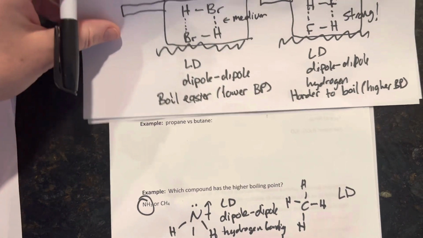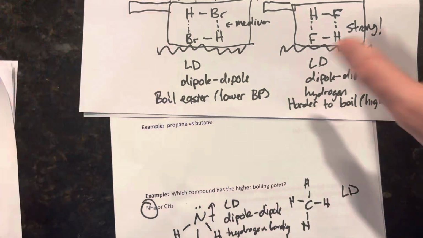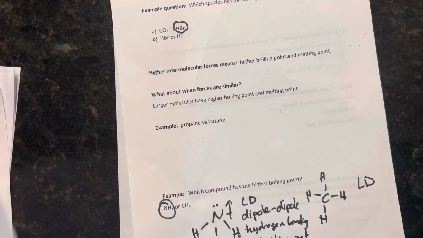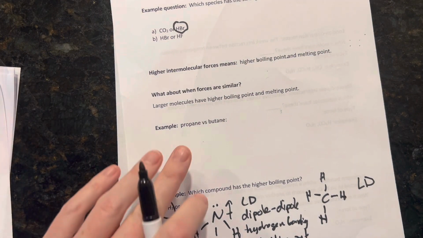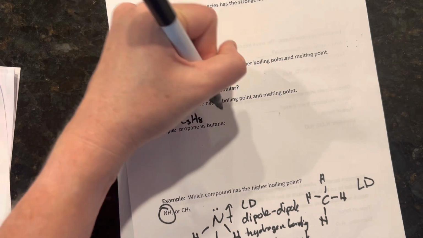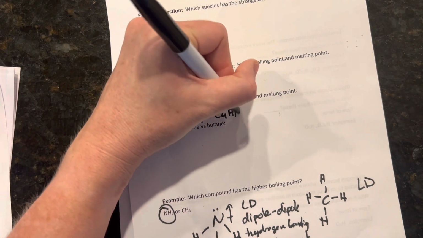All right, now let's go back up here. Let's look at this one. Okay. Propane versus butane. So propane, by the way, is C3H8, and butane is C4H10.